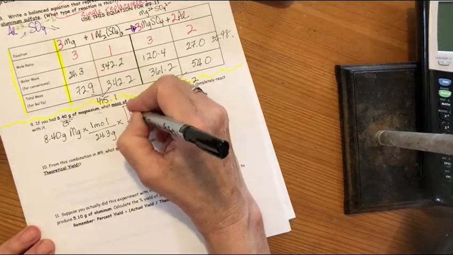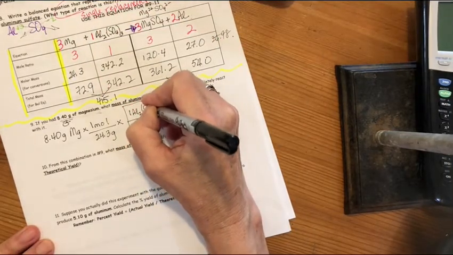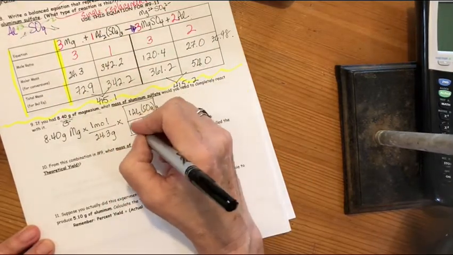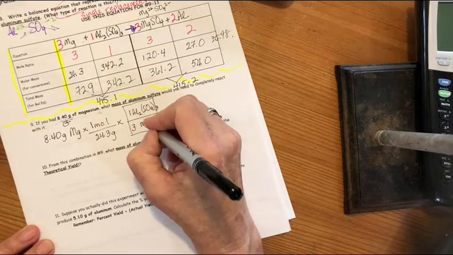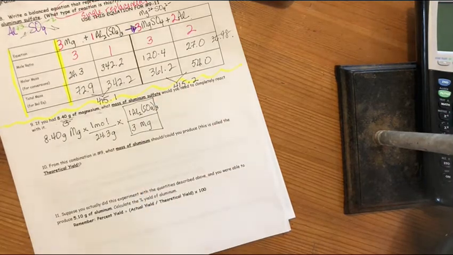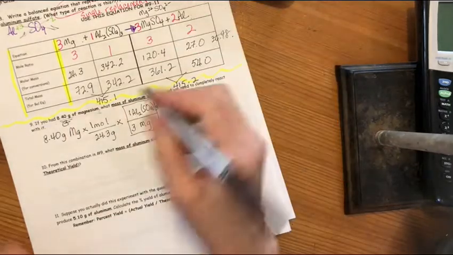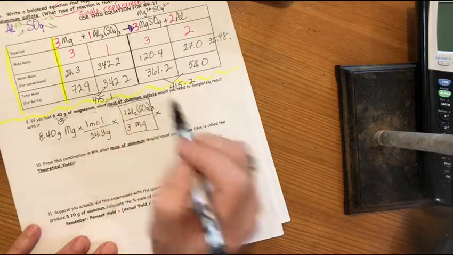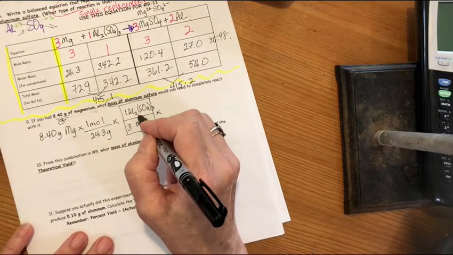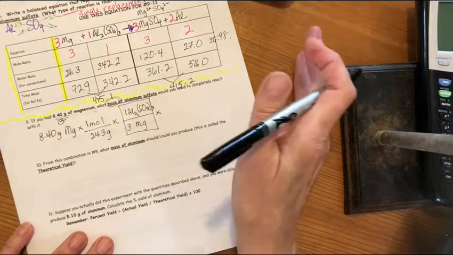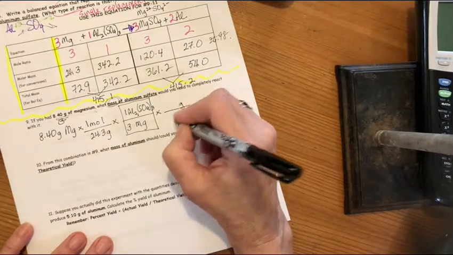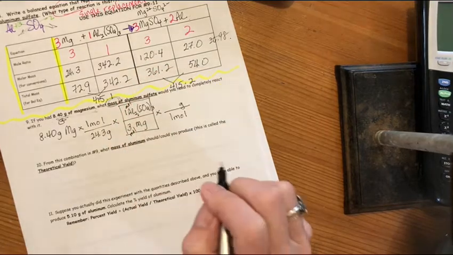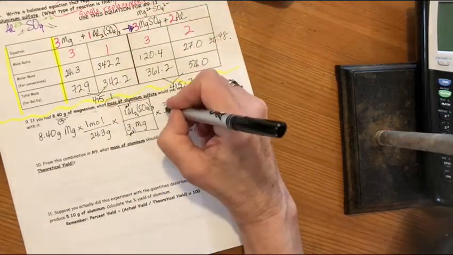1 of these goes with 3 of these. And of course that's moles or atoms or molecules, but we're going to leave that out of here just for the sake of space. And then the last thing, it asks for mass again, so I'm going to have to change my asked-for substance, which is in the numerator, into grams. So I need grams on top and 1 mole on the bottom. So again, we assume these are moles. 342.2 is on top.